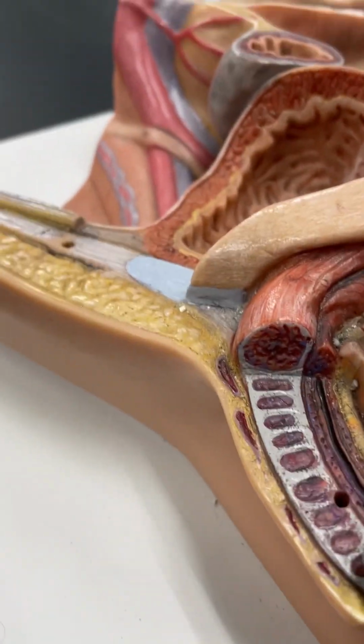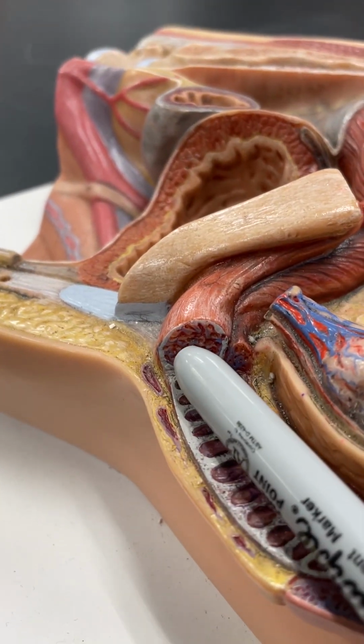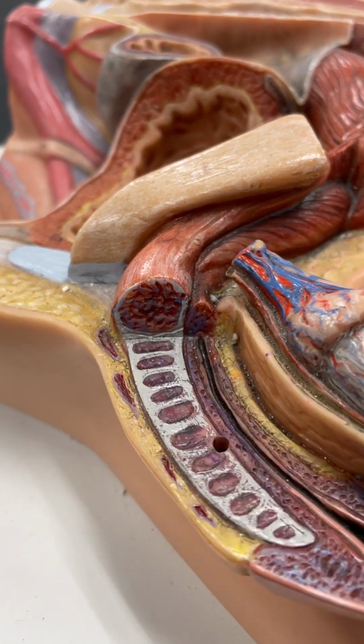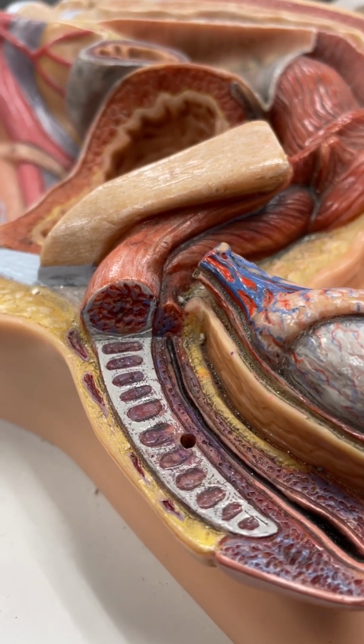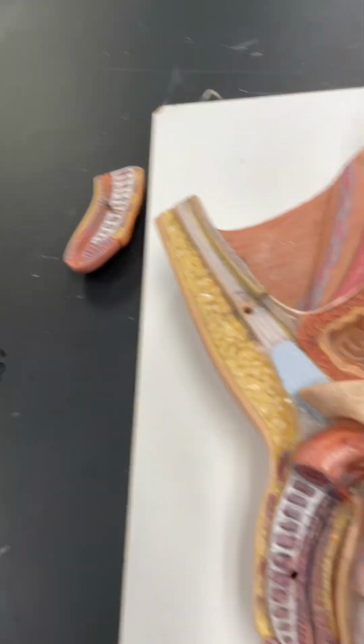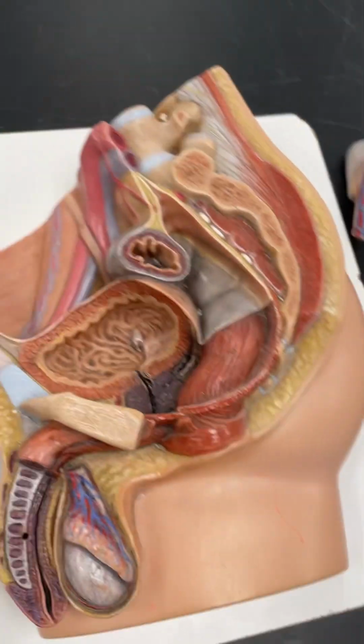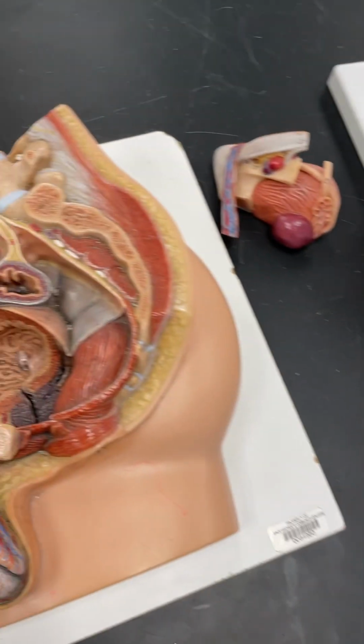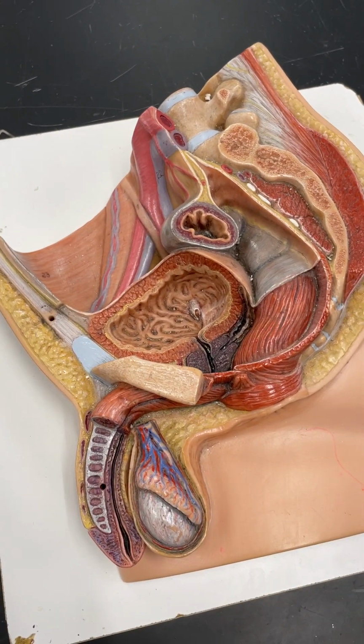If we go like this, we do see one of the other erectile tissues right there. That is the corpus cavernosum, one of the two corpora cavernosa. And that, everyone, is basically it for this pair of male reproductive models. See you next time.